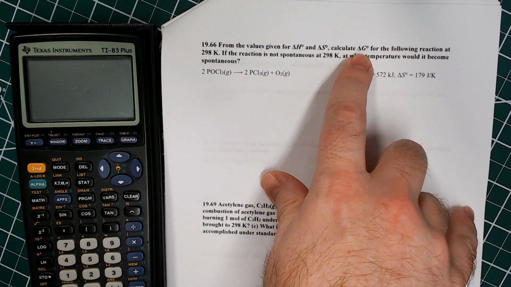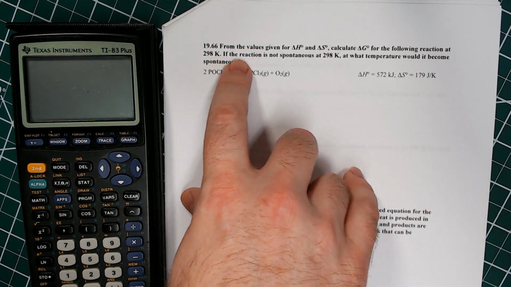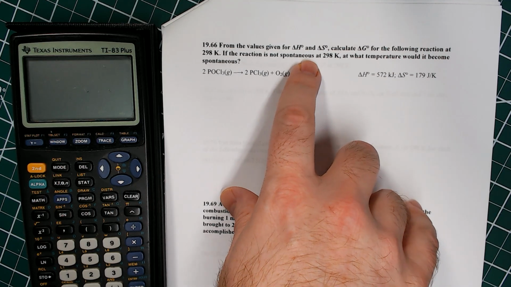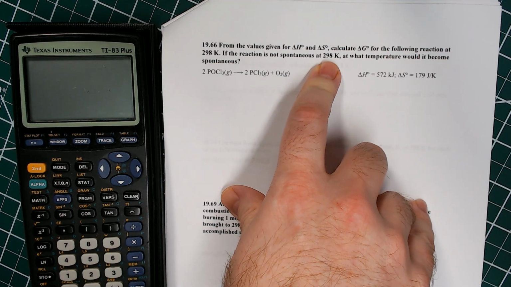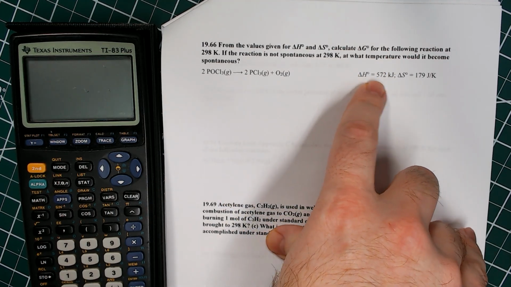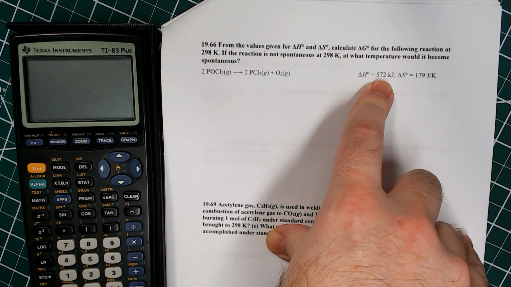We want to calculate delta G for this reaction at 298. If it were at any other temperature, we can just use that formula. Let's first of all figure out what kind of reaction this is. Is it spontaneous at low temperature, high temperature, no temperature, or all temperatures?